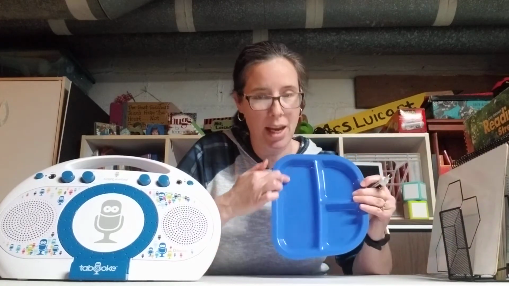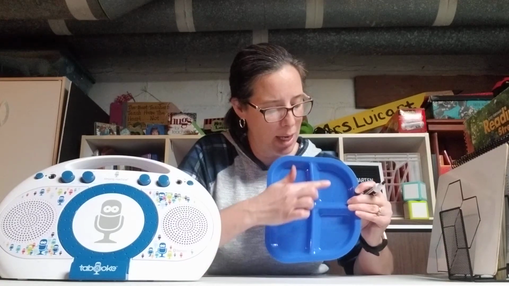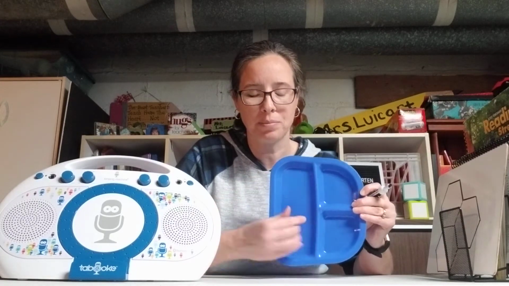I know this plate isn't exactly like the ones we used in our classroom. Ours were round. It's okay. Same concept. It has 3 spaces. It has a whole, and it has 2 parts. And you can also say part, part, whole. So this is where the total amount would go.